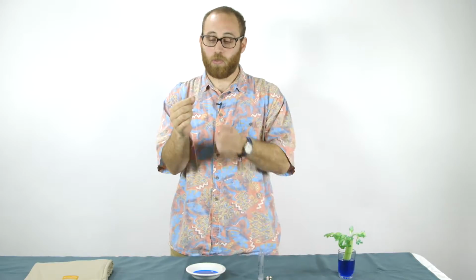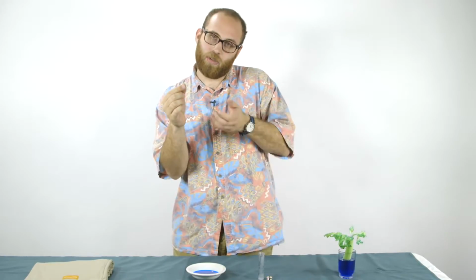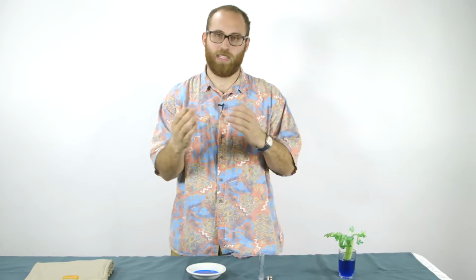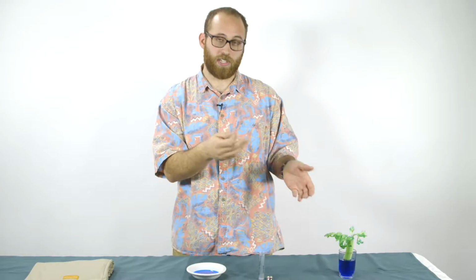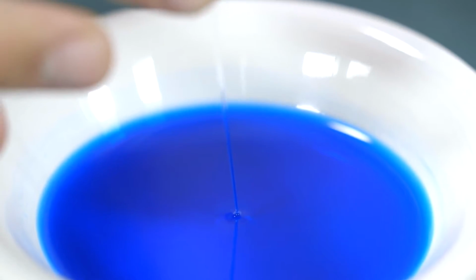Because the column is so narrow, the rest of the water molecules are attracted to each other. That's the cohesive part. Co means like or together, and they travel up the tube together through capillary action, just like the xylem of the celery, as you can see here.